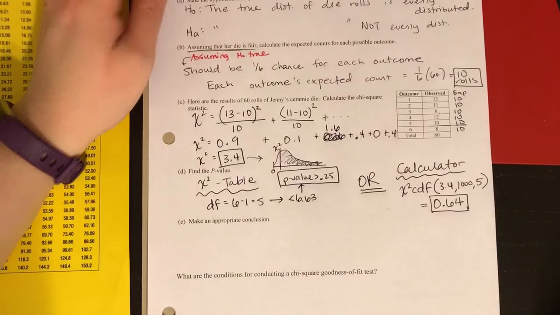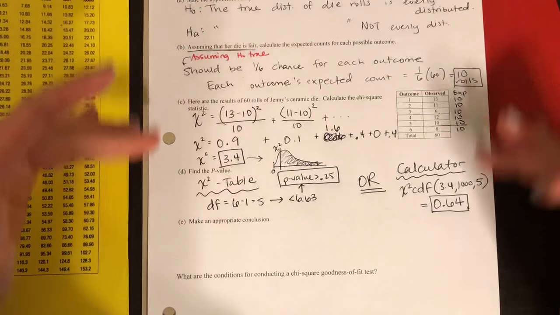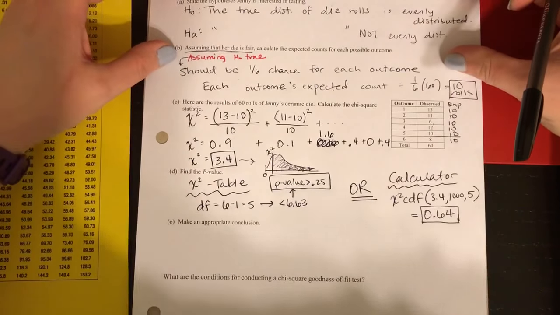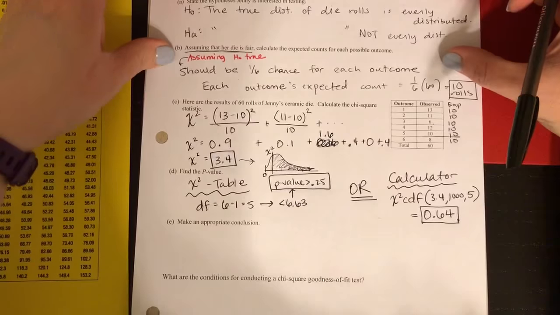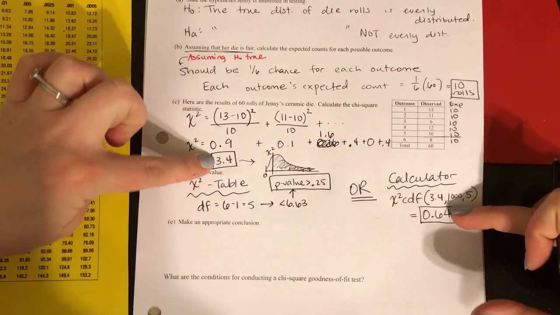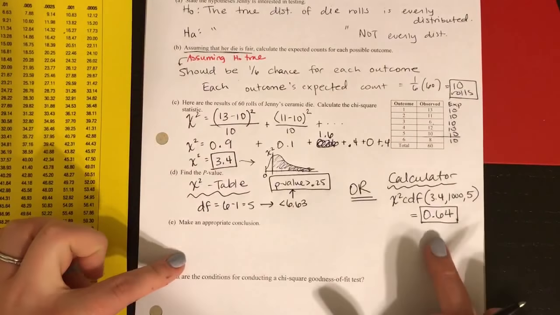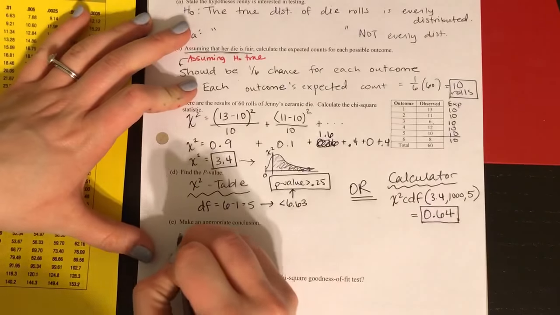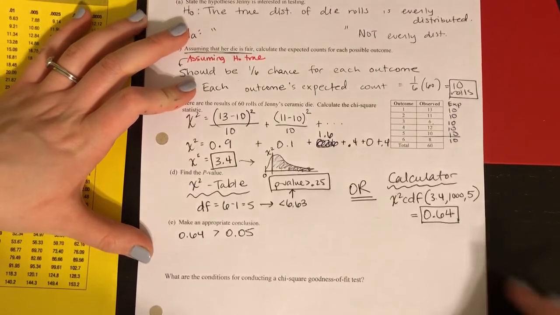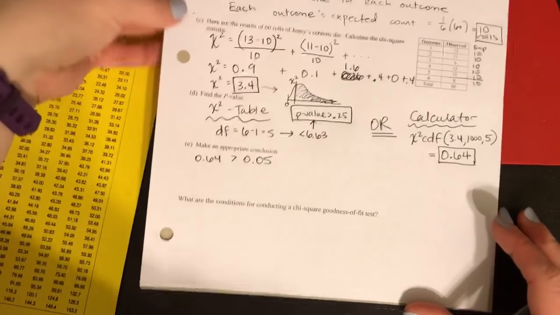Okay, so we've got through the pieces. Now you'll notice I'm working my way through the 4-step process for the most part. We did our state. We haven't really touched on the plan as much. We'll get to that. This is our do step, finding our test statistic and finding our p-value, and then we've got our conclusion. So based on this p-value, 0.64 is definitely greater than any significance level we would typically use. In this case, I'll use the typical 5%.